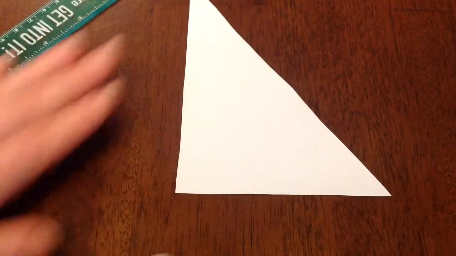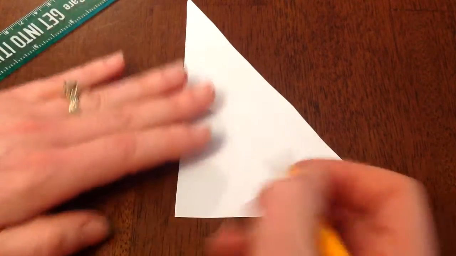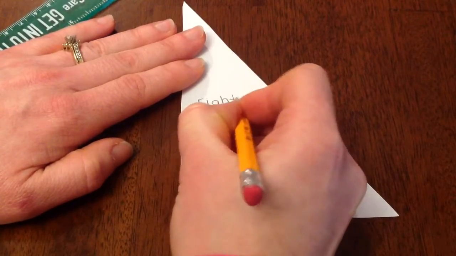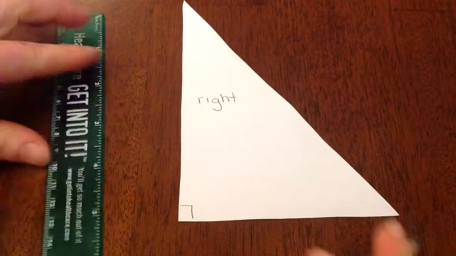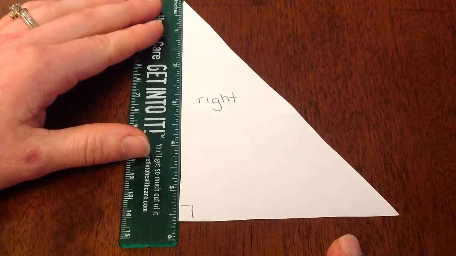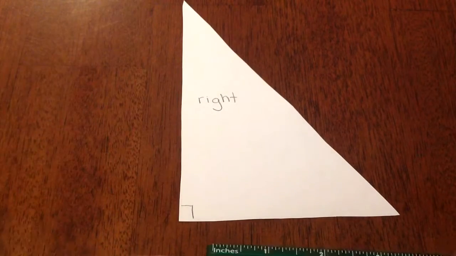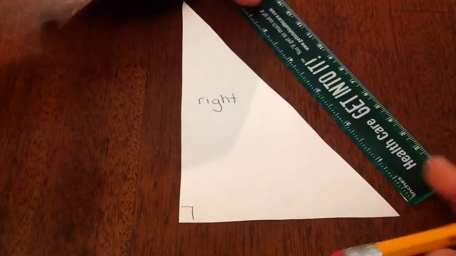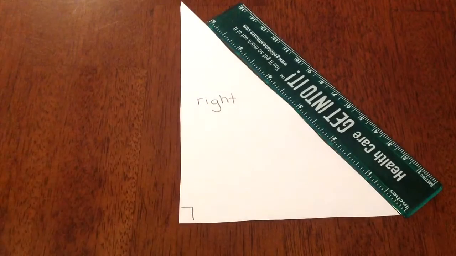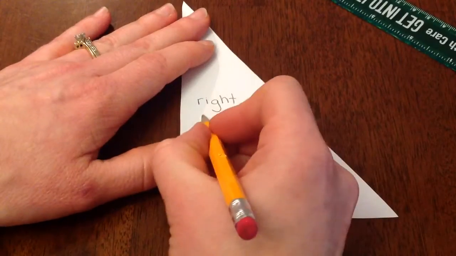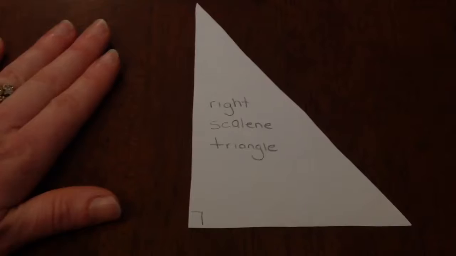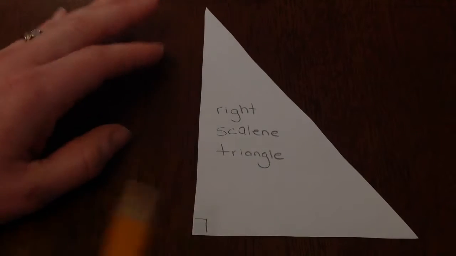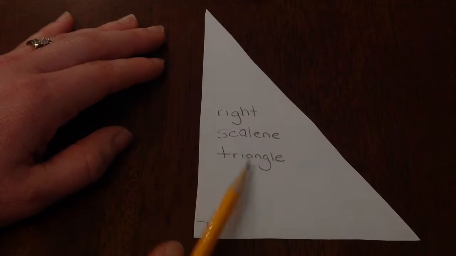Let's look at this one. What do you notice here? Yeah, of course, it has another right angle. So that automatically makes it a right triangle. Now we have to figure out our sides. So we've got 5 3/4 inches. We've got 4 inches. And we've got over 6 inches. So none of my sides are equal, which makes it scalene. Alright, so as you can see, it's a right scalene triangle. So those are its 3 names.